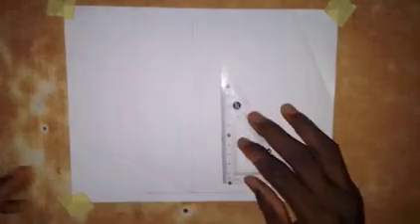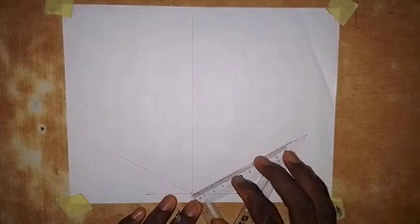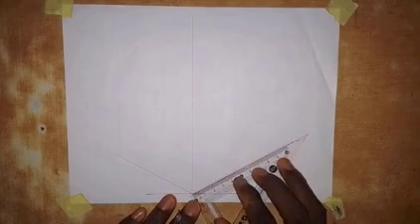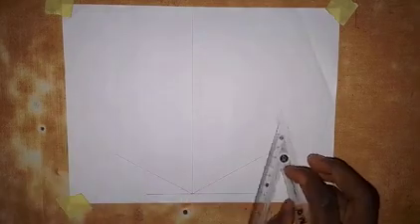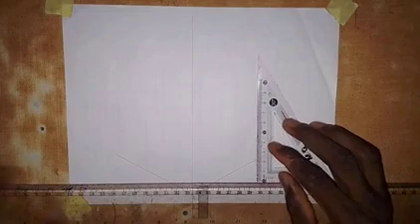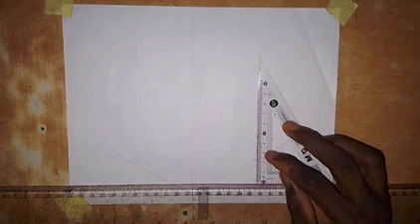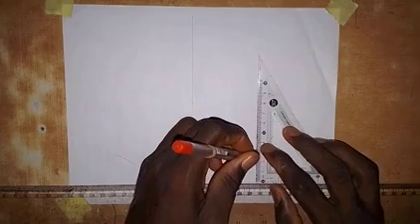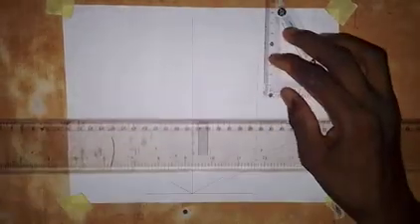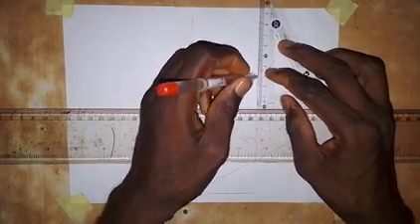Okay, so then I'm going to take a measurement of 70 millimeters to this side from this point. So this is 70 millimeters. So we have this, and then at this point I will draw a vertical line. So we draw a vertical line from here like this, and then we can also take it up a little. Alright, so we have that.